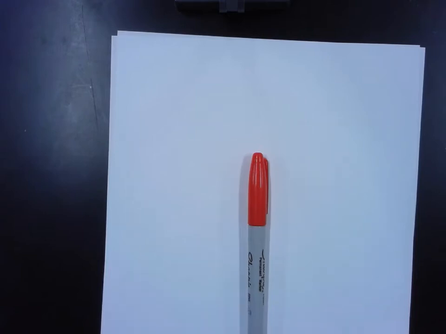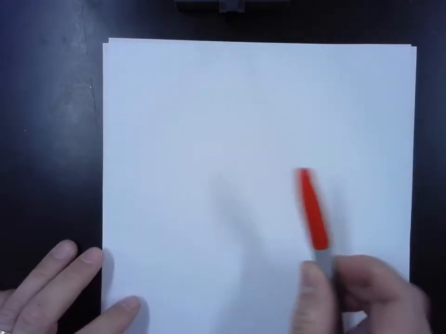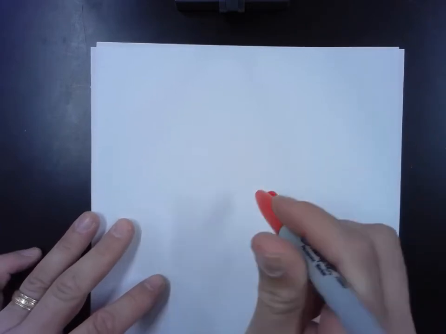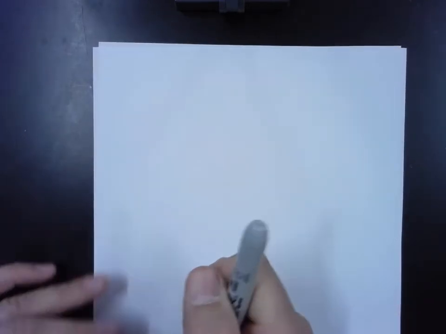This is notes 5.3, and this is called Trends in the Periodic Table. I know that I skipped notes 5.2, and that's okay because we discussed a lot of 5.2 in our first set of notes, but if we have time, I'll go back to it.